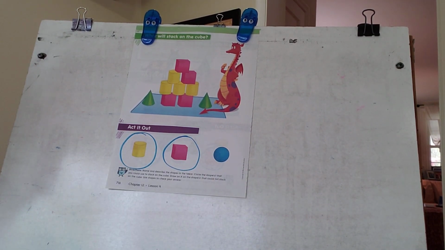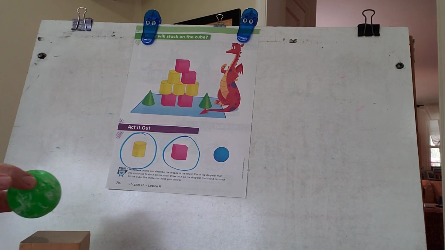They keep doing this to me with this sphere. They like seeing me run around my playroom, I think, when it rolls off.